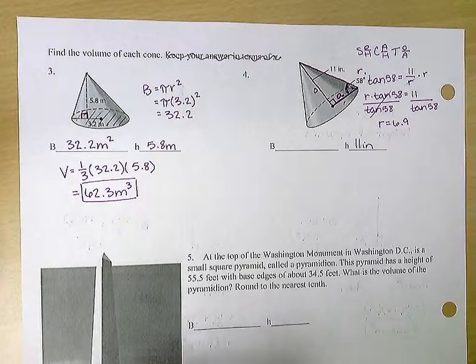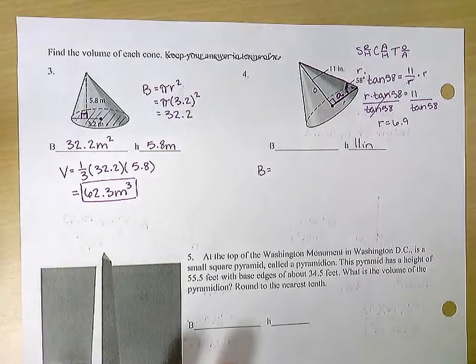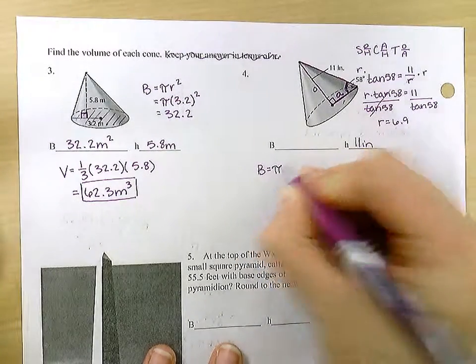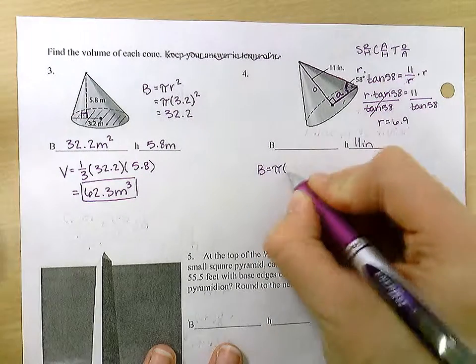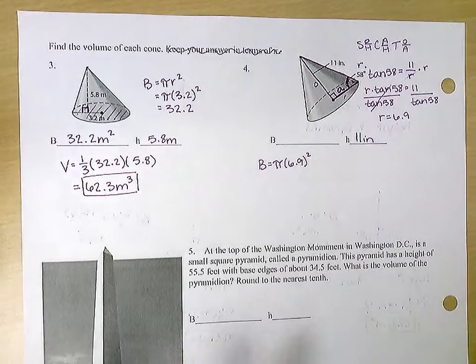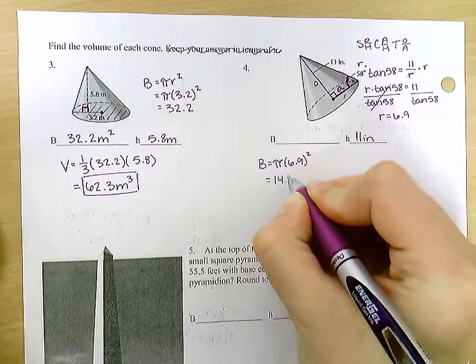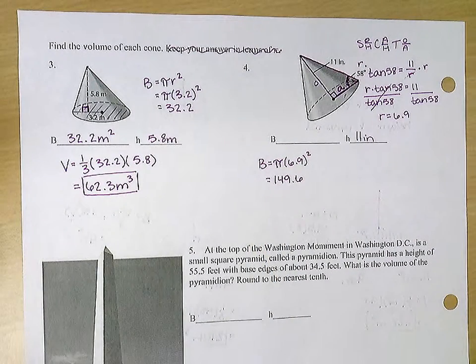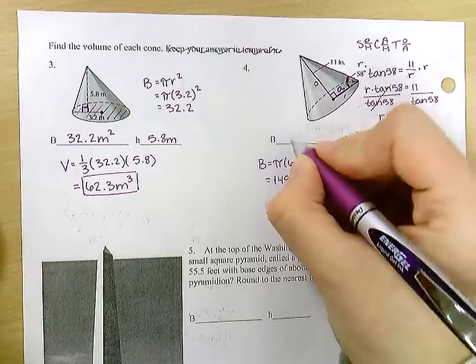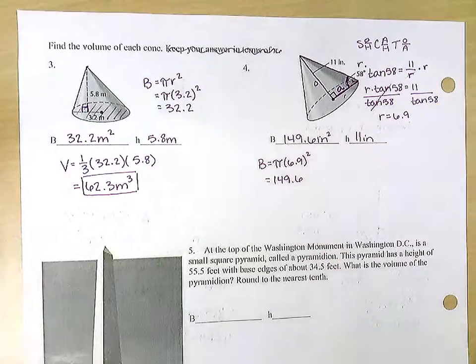Now that I have the radius, I can find capital B, using pi r squared. So we have pi times our radius, which we just found to be 6.9 squared. So 6.9 squared times pi is 149.6. So capital B is 149.6, and that would be in inches squared.